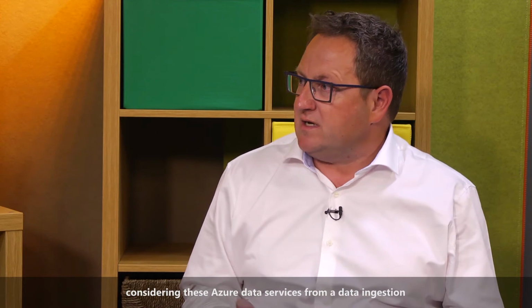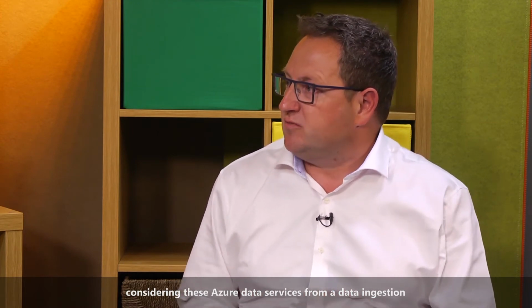So we're now on day 3 of implementing an Azure data solution. And this day we'll actually start off with orchestrating data movement with Azure Data Factory, which of course, Chris, again, is really important from considering these Azure data services from a data ingestion perspective.